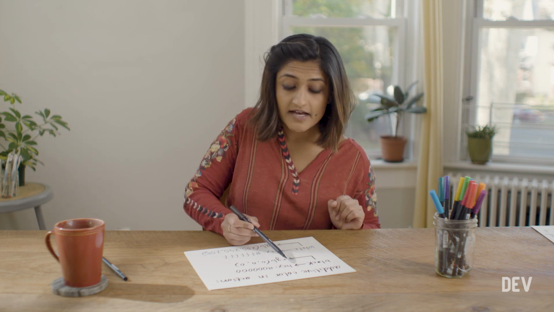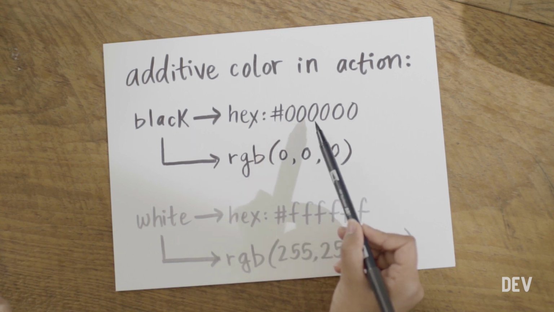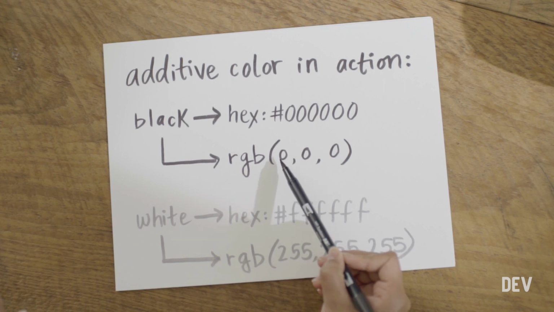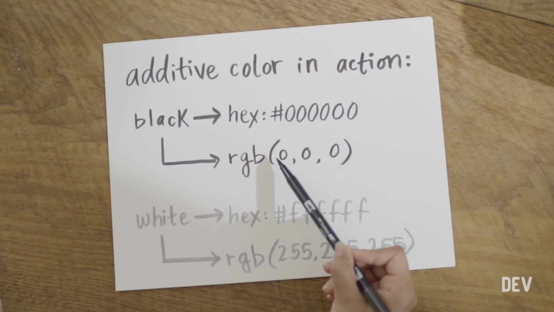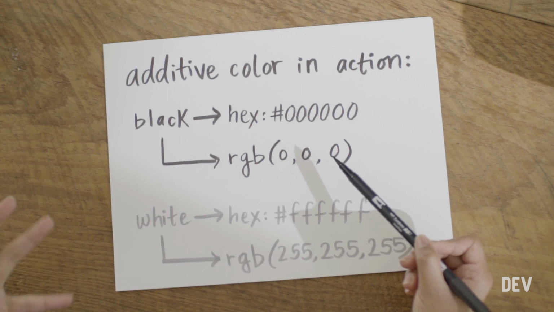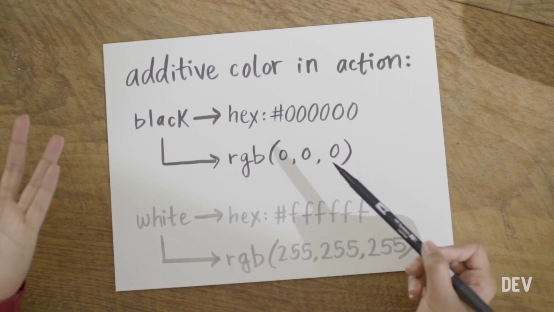And those representations actually exhibit the additive color theory model in action. For example, if you wanted to represent the color black, you could represent it using a hex code 000000, or you could also say RGB 0 0 0. This is basically saying to use no red, no green, and no blue in order to create the absence of color, which is black.